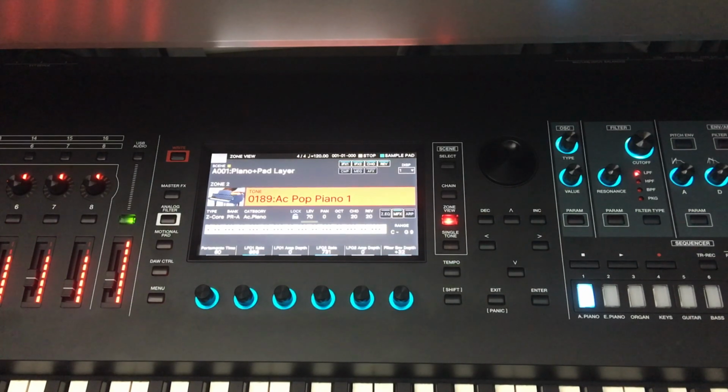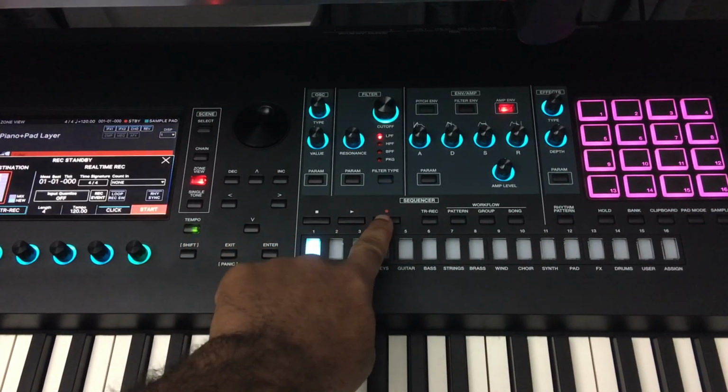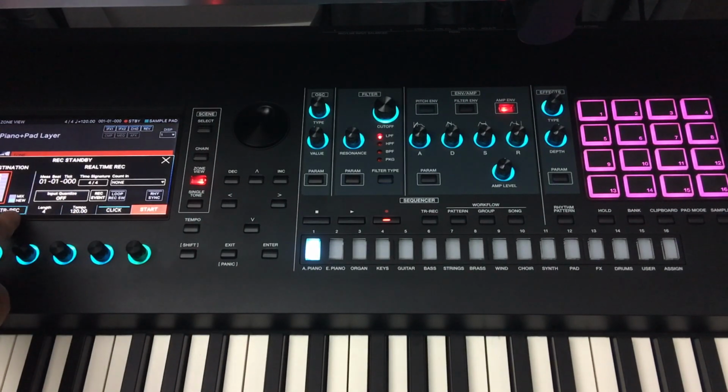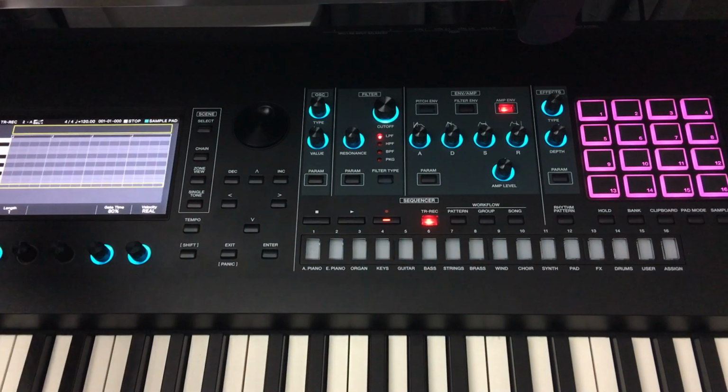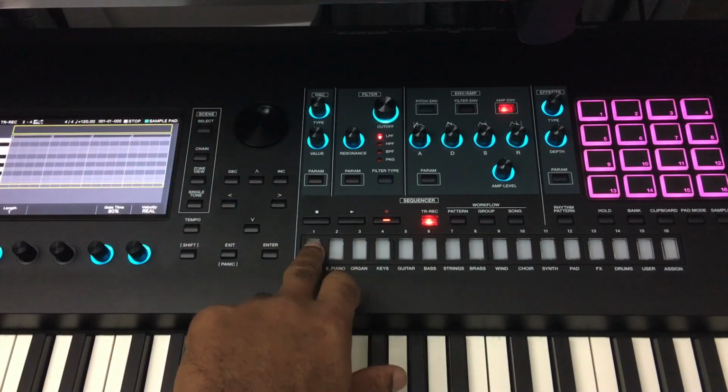So I'm going to give you an option here to take a look. Right now you can see the 1 through 16 pads. Okay, right here, hit record. See the record function? And I'll show you this in a moment. You hit TR record right here. And the record TR function brings up the grid. I'll give you a quick snapshot in a second. But this is the grid.